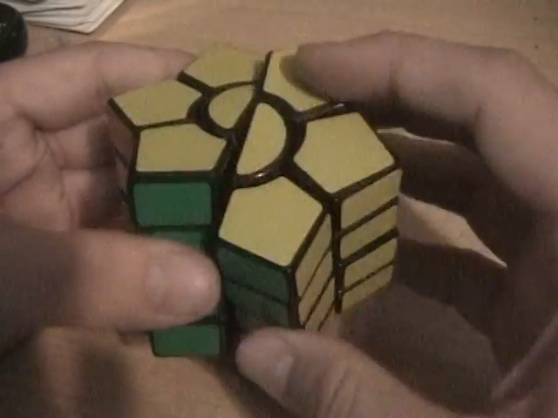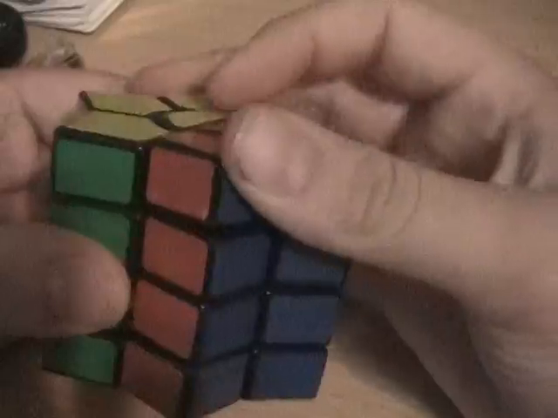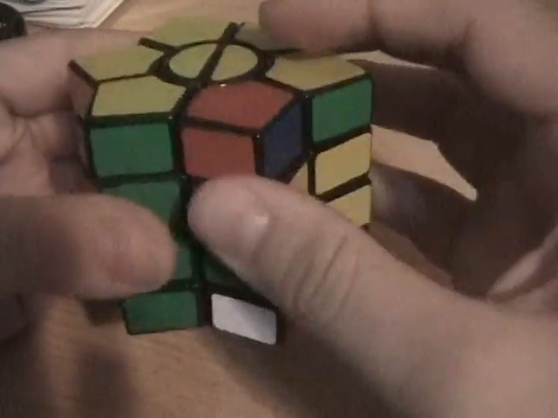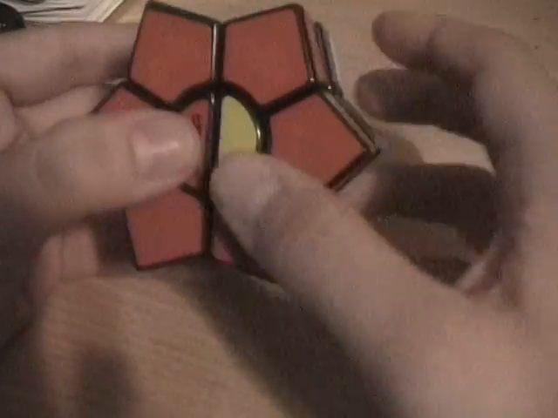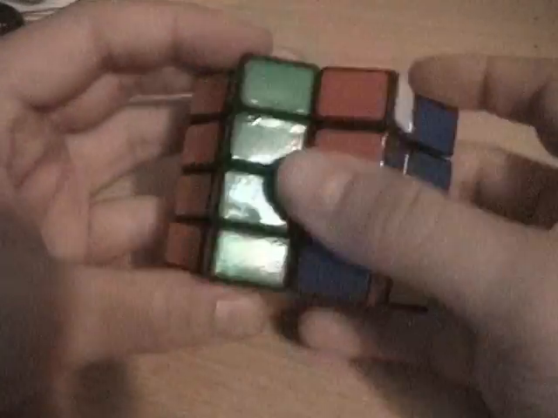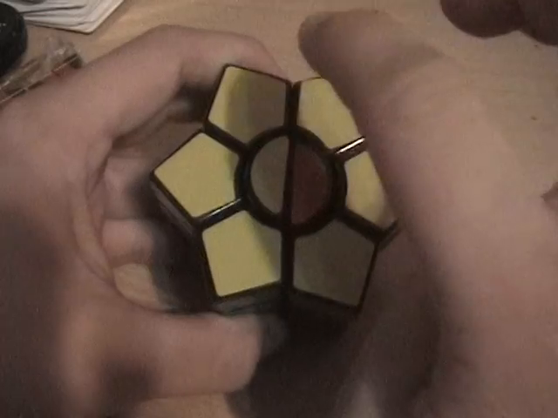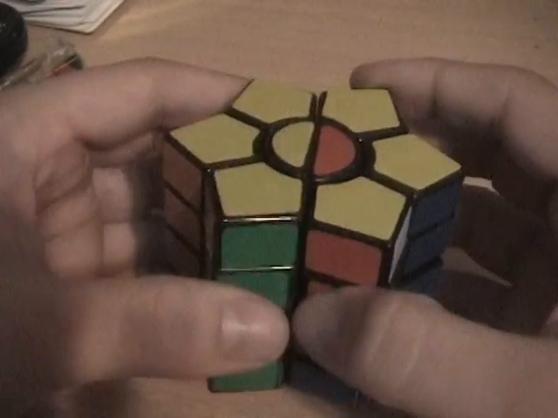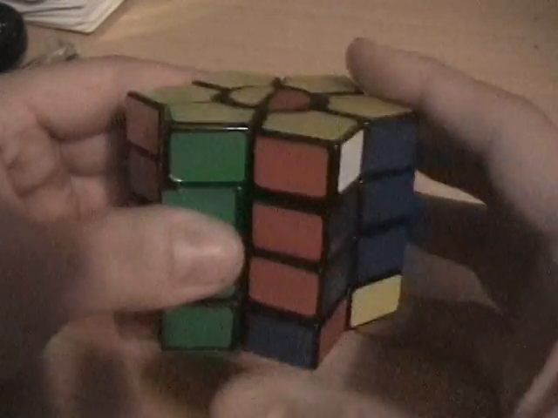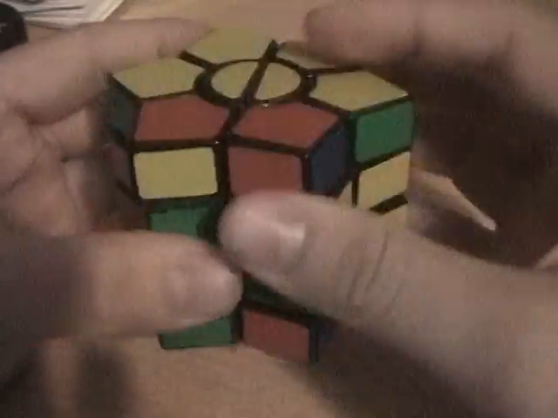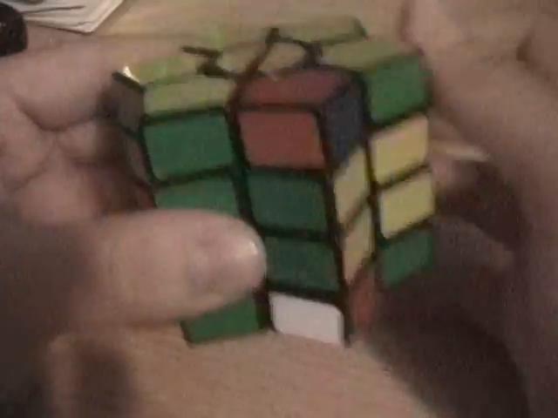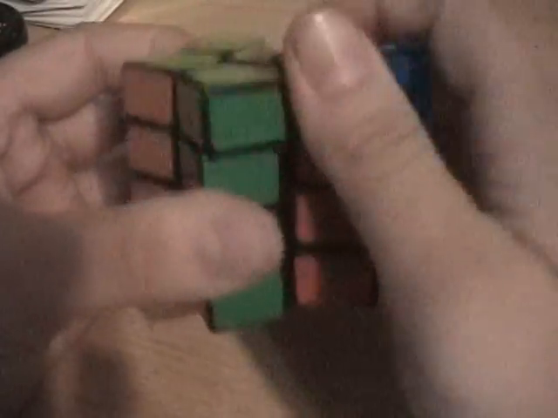Algorithm A is R, U, R, U prime, R, U, R, U prime, R, U, R, U prime, R. And what that does is it switches that piece with that piece on the bottom, and that piece with that piece, and that piece with that piece. I had to come up with these on my own, and it was kind of hard. So I'm gonna undo it. To undo any of these, just redo the algorithm.